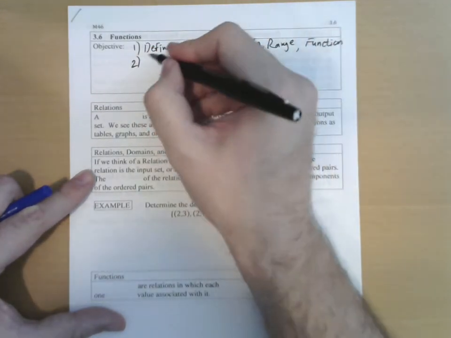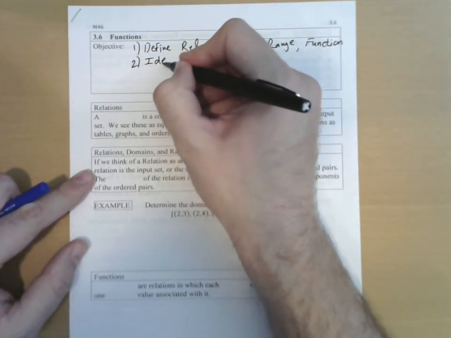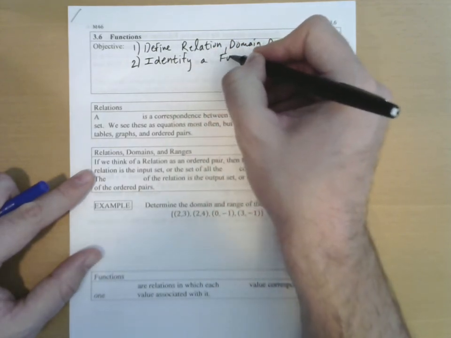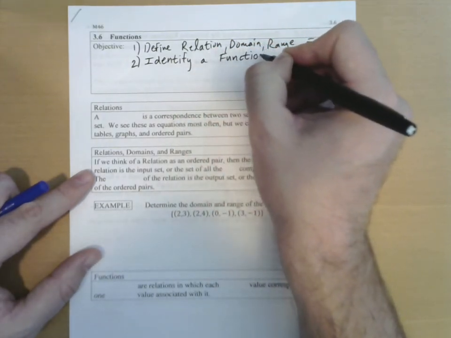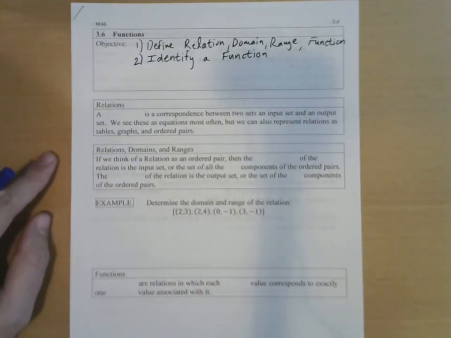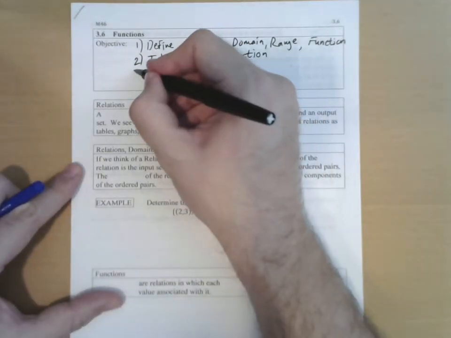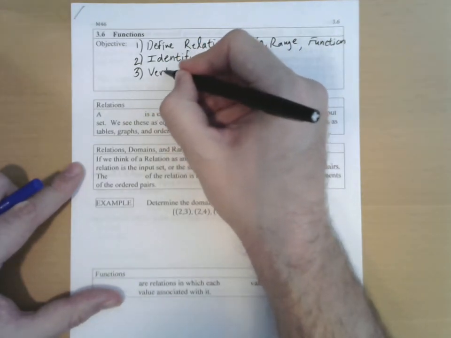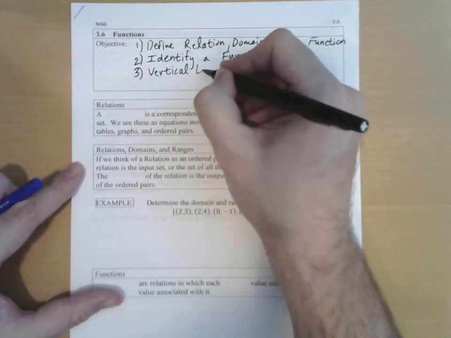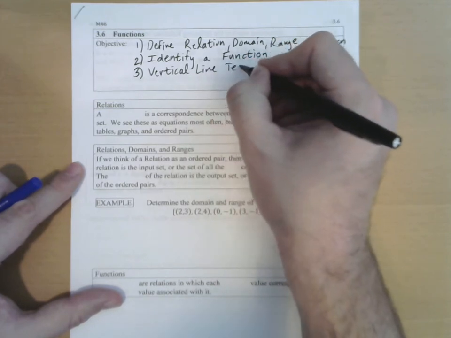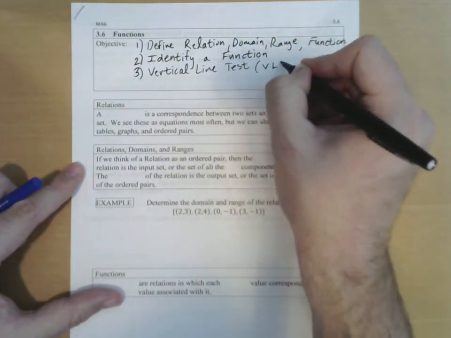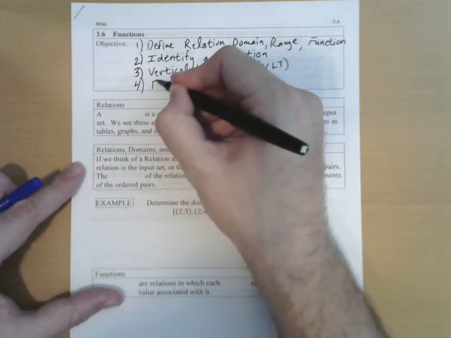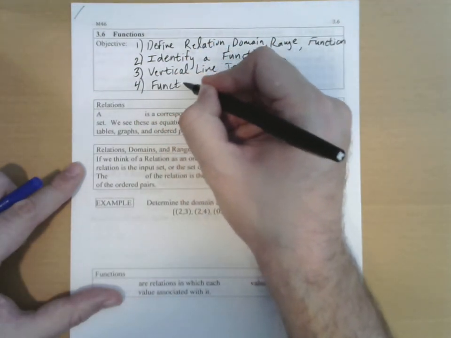And after that, this is kind of the big thing, is to be able to identify a function. I want to be able to look at something and determine or decide whether it's a function or not. And so one tool that we have to do that is called the vertical line test, or VLT for short. And then our final objective is to look at what we call function notation.